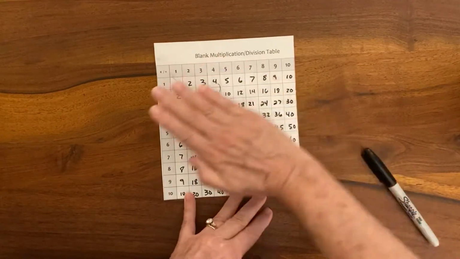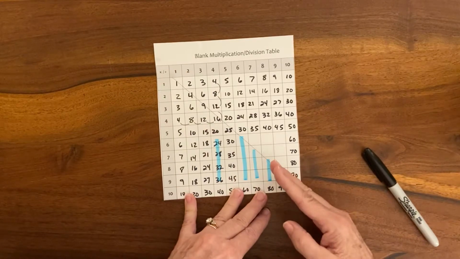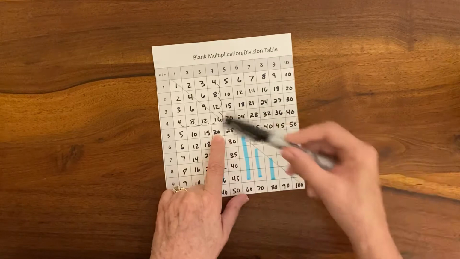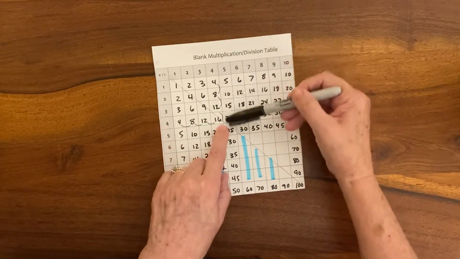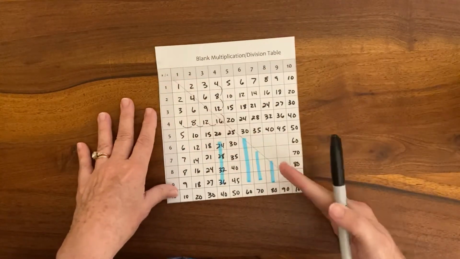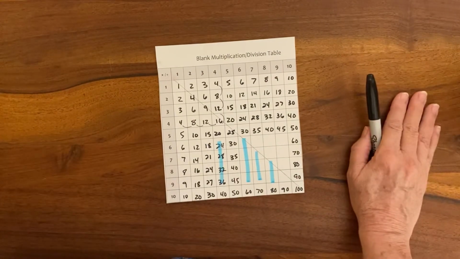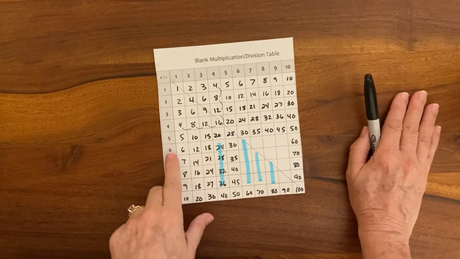This side and this side, if you look at that diagonal line, are the same. Look, I have 20 there and 20 there. Why is that? Because 5 times 4 is 20, and 4 times 5 is 20. So really, I could kind of fold this in half and never have to think about anything on the other side, right?